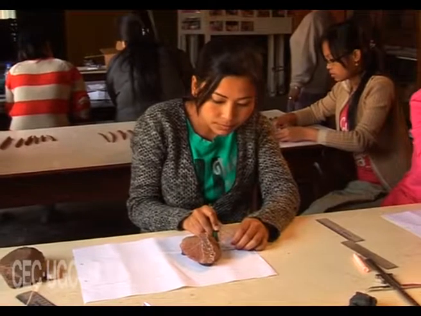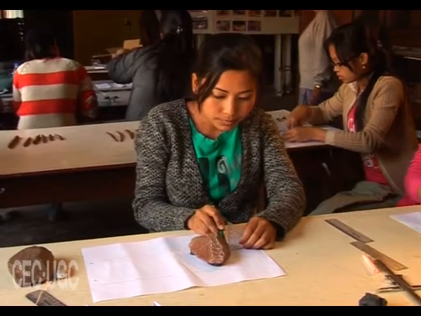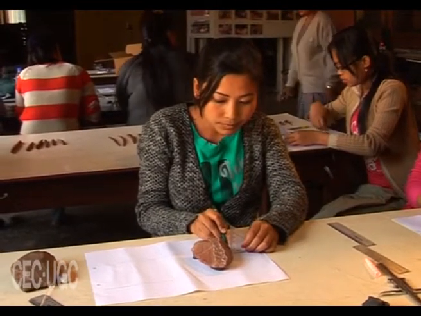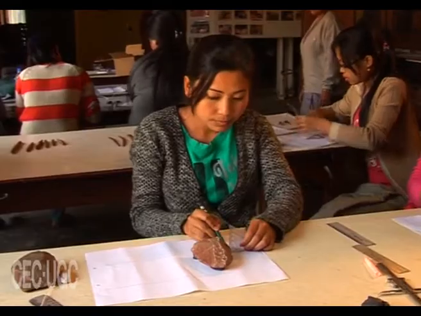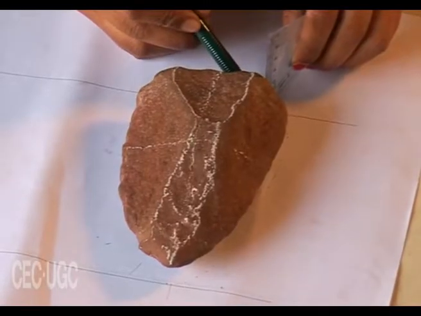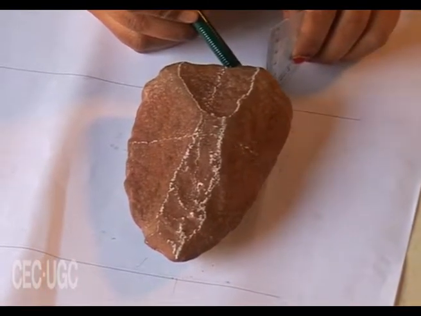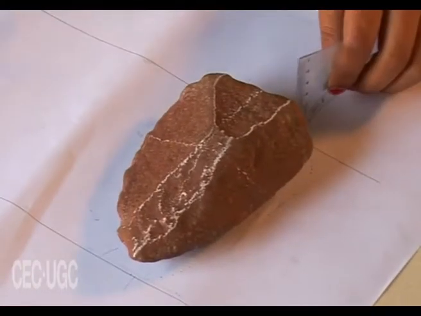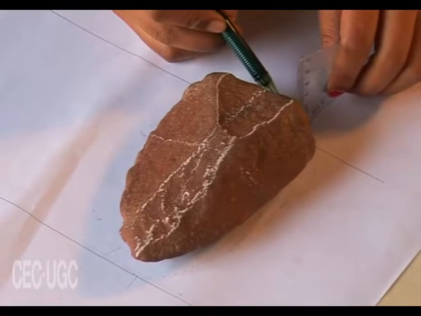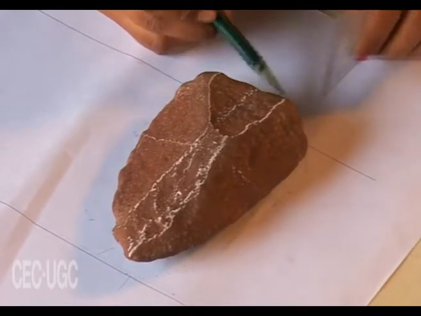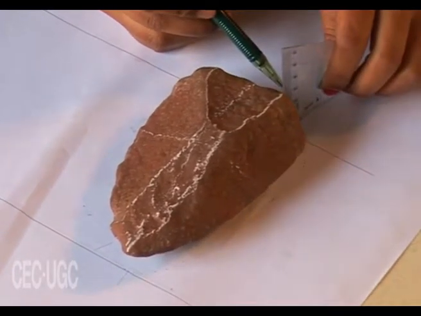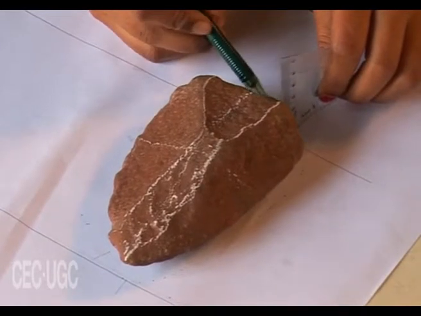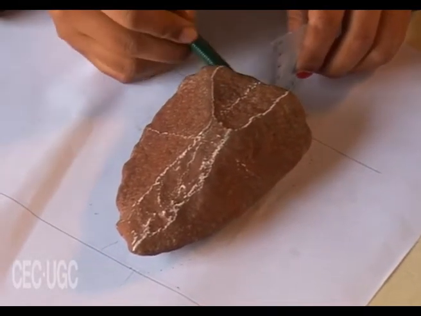Then the outline of the tool is drawn by dots using a set square and a pointed, sharp pencil. While drawing the outline of the tool, each student should mark the end points or starting points of the ridges, which will help them while drawing the accurate position of the flake scar of each supplied specimen.